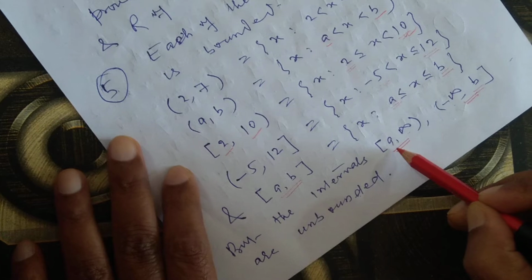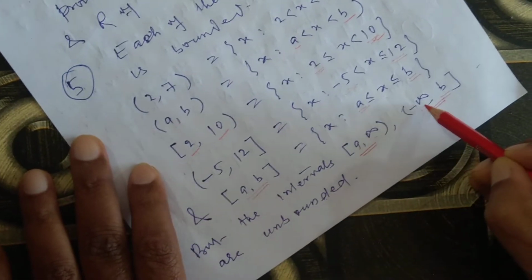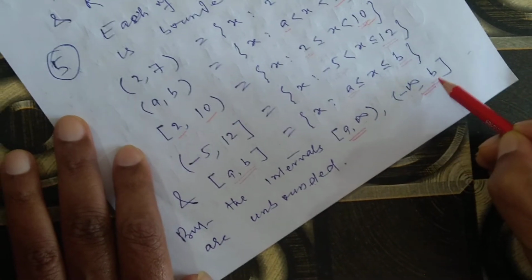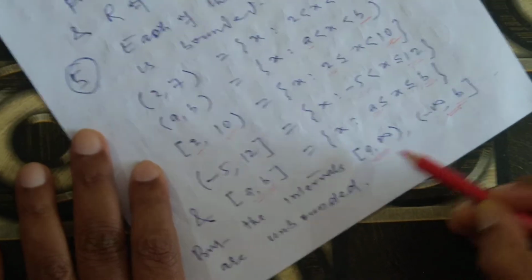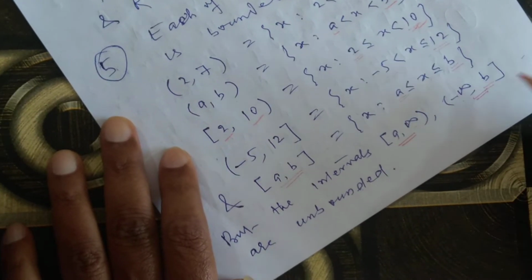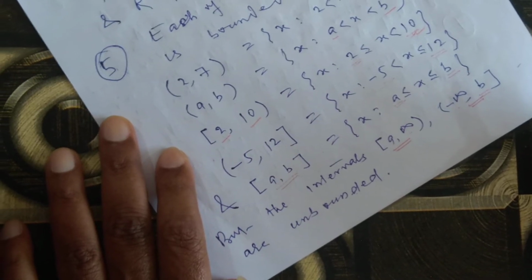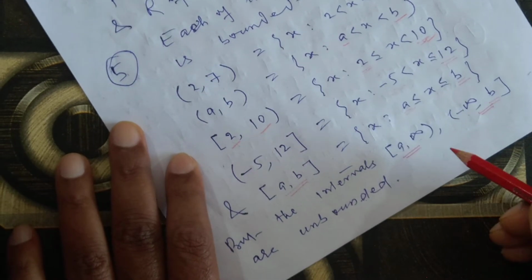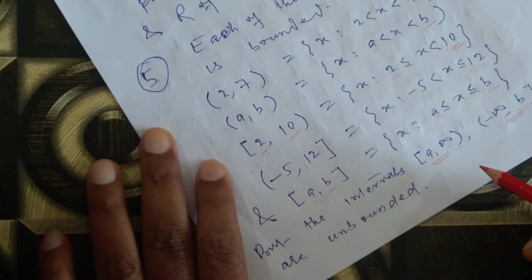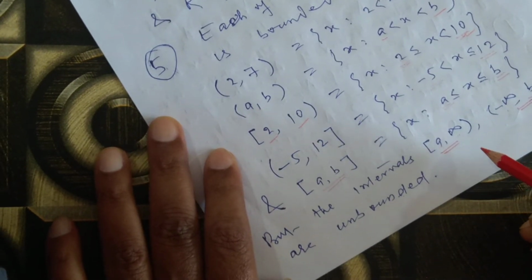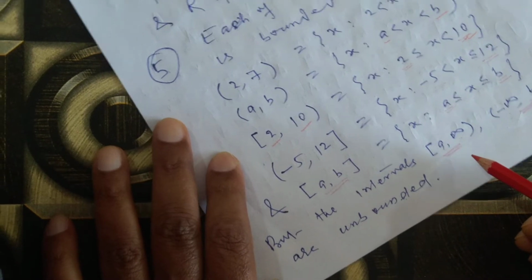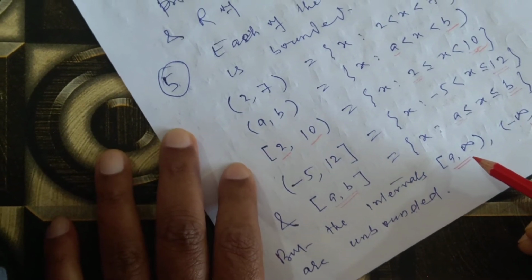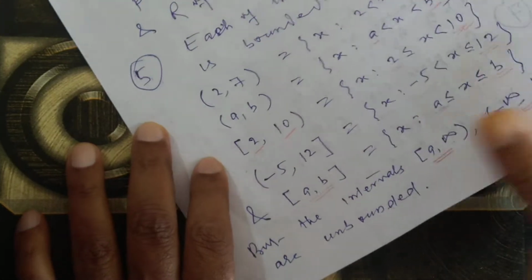But the intervals (A, infinity) and (minus infinity, B) are bounded below and bounded above respectively, but both are unbounded, because for a set to be bounded, it is necessary that the set should be bounded below and bounded above both.